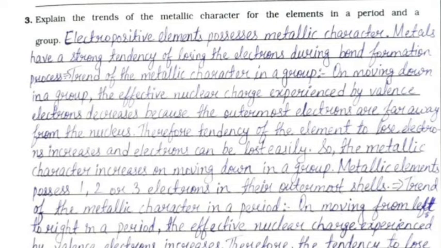The third question: explain the trends of the metallic character for the elements in a period and a group. Electropositive elements possess metallic character. Metals have a strong tendency of losing electrons during the bond formation process. Trend of the metallic character in a group.